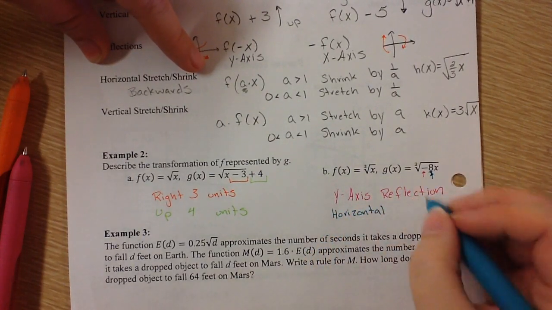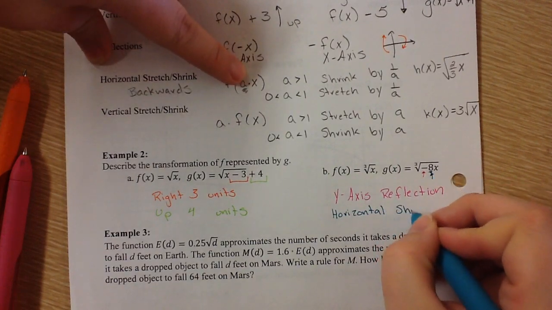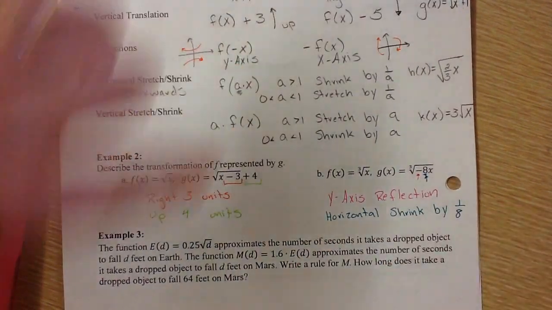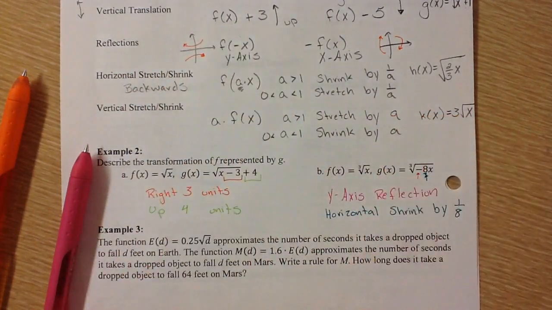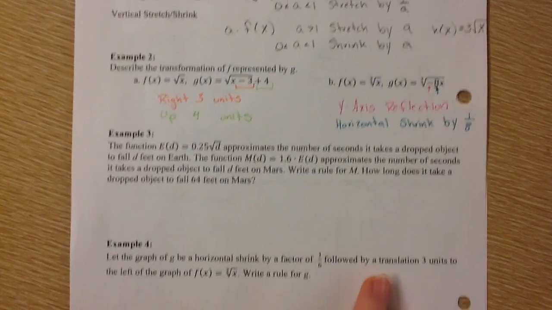And since horizontal works backwards, since that's an 8, it's bigger than 1, it's going to be a shrink. Horizontal shrink by 1/8. It's going to shrink it horizontally. It's going to squish it in like this.